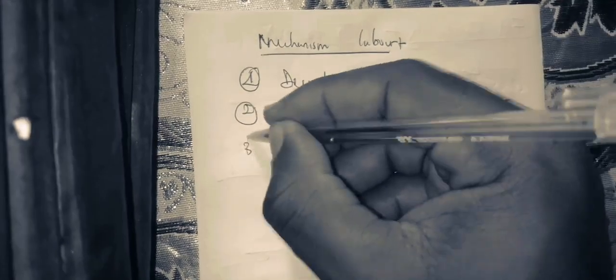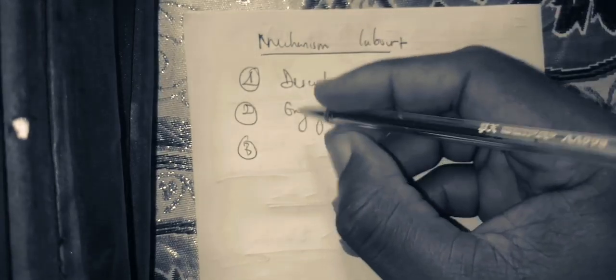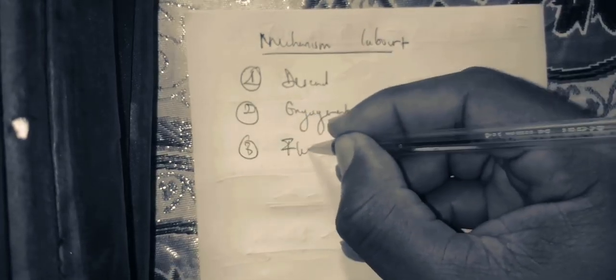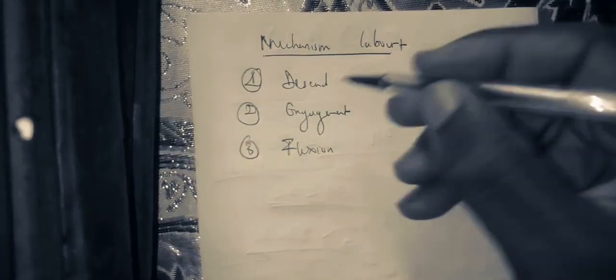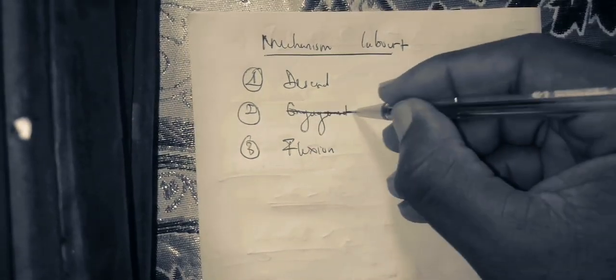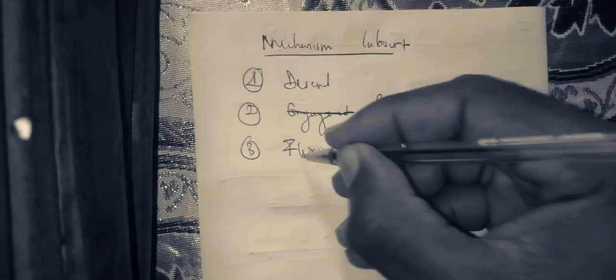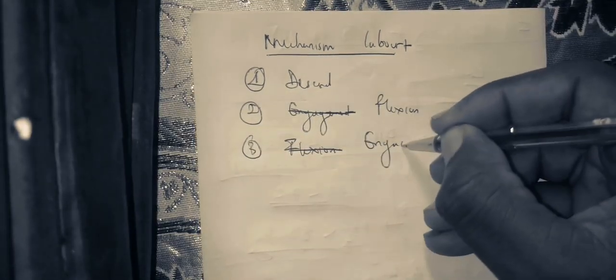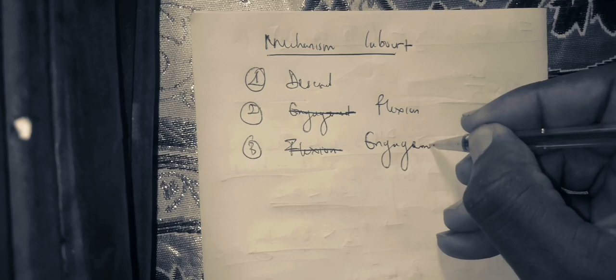Is it clear? The third mechanism of labor is, after engagement, you have flexion. Is it clear? So you have descent, then engagement, and you have flexion. Is it clear? So that's the third mechanism of labor.